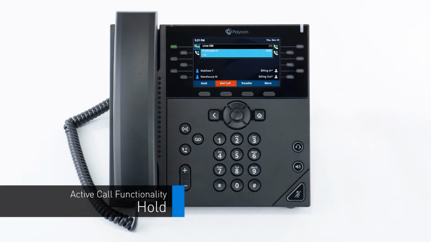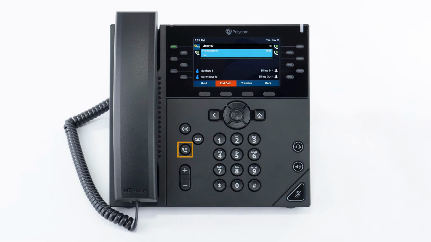While on a call, you can place a caller on hold by pressing the physical hold key or pressing the hold soft key. The caller is immediately placed on hold, showing the word hold on the display screen, as well as the caller ID and call duration. To pick the call back up, press the resume soft key or press the blinking line key.